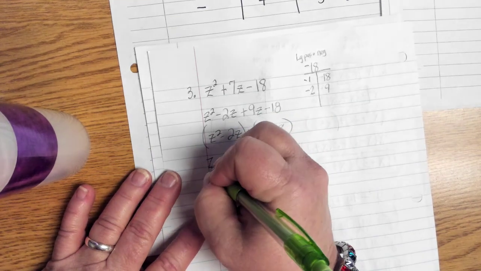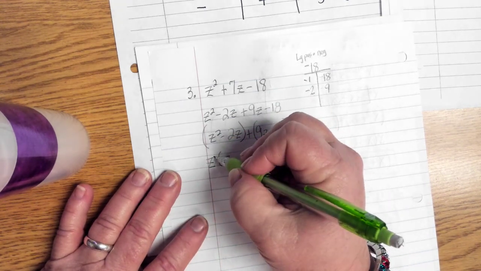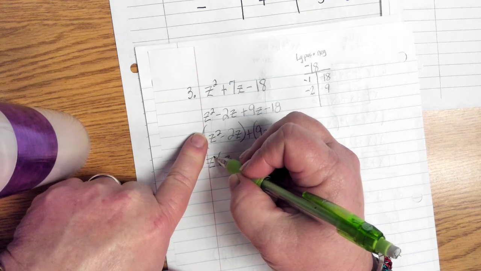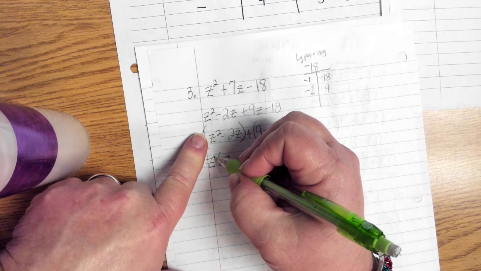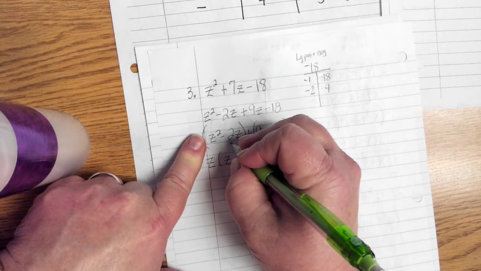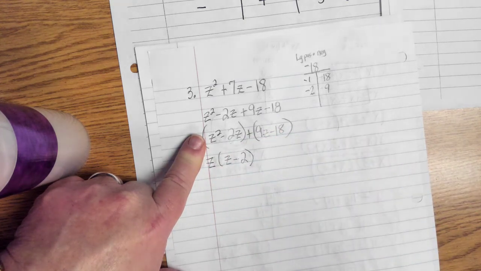Z. So I'm going to pull a z out. And that leaves me a z because z squared divided by z to the first gives me z to the 2 minus 1. We've learned that by now, hopefully. And so then this divided by z gives me negative 2.